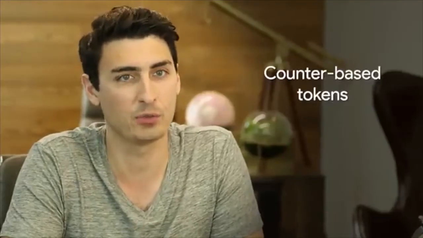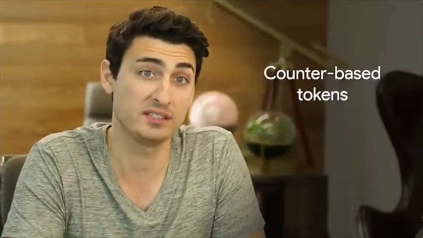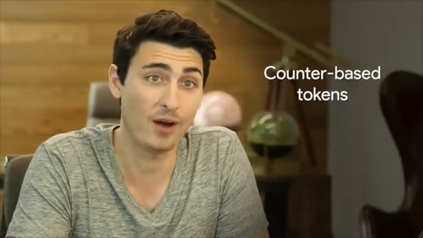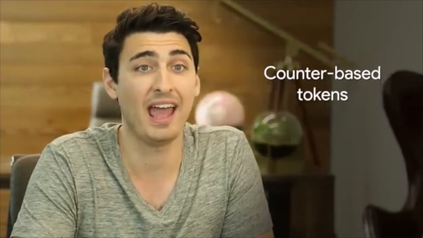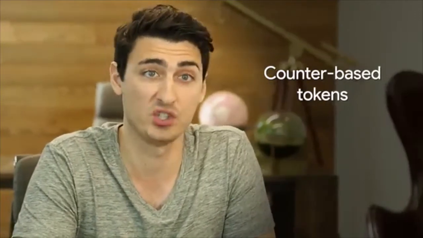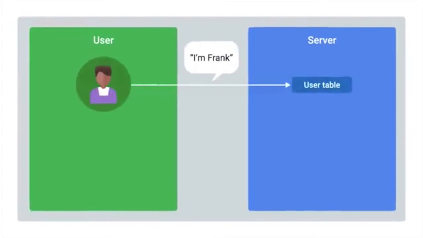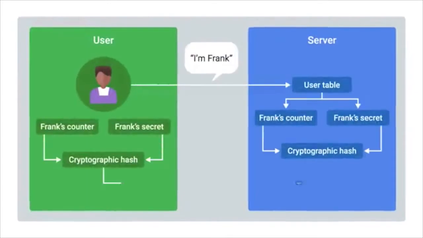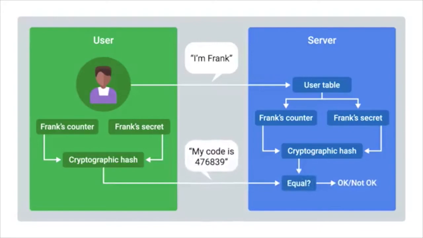There are also counter-based tokens, which use a secret seed value along with a secret counter value that's incremented every time a one-time password is generated on the device. The value is then incremented on the server upon successful authentication. This is more secure than the time-based tokens for 2 reasons.